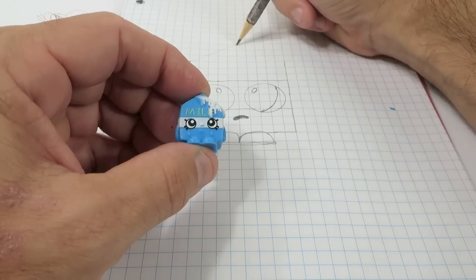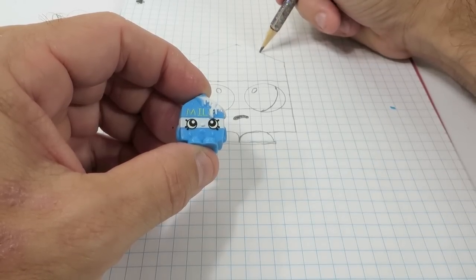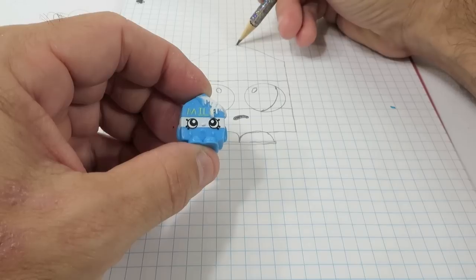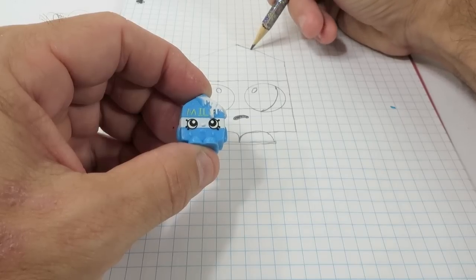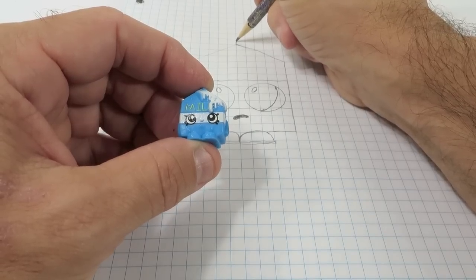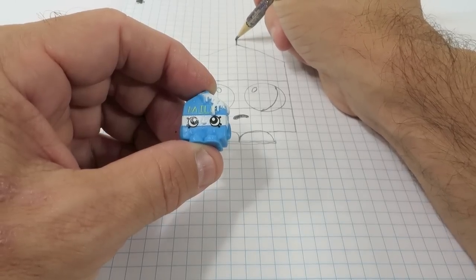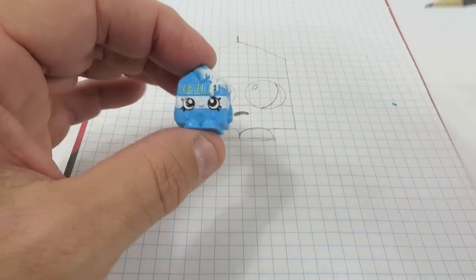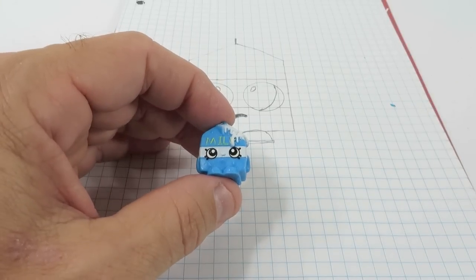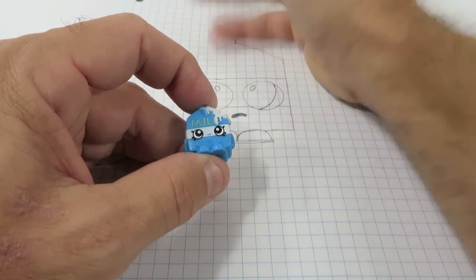So the top of his head just kind of comes in a triangle, just like a house. Okay. And then goes up like that. It's a little bit too far up.